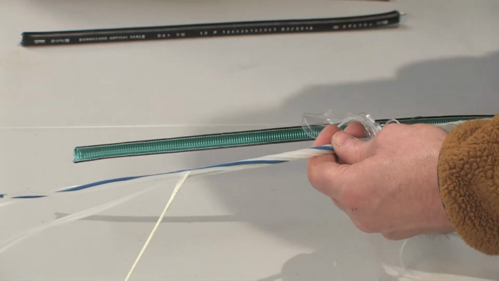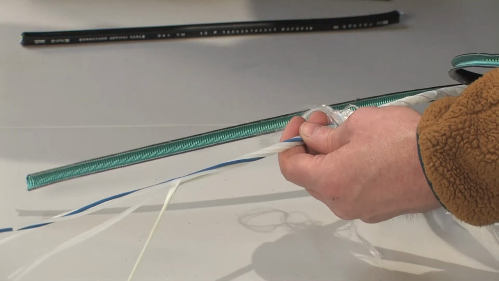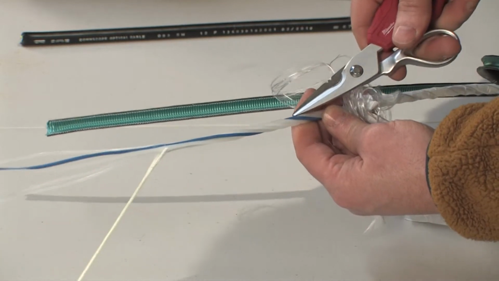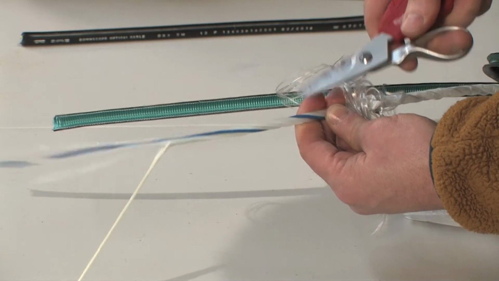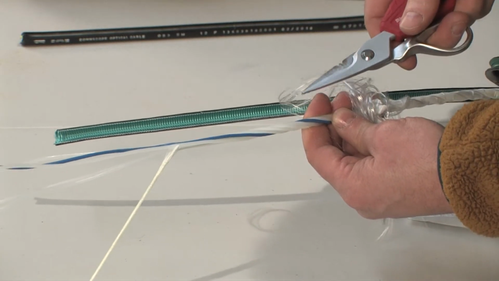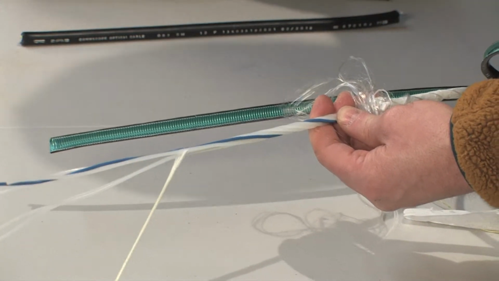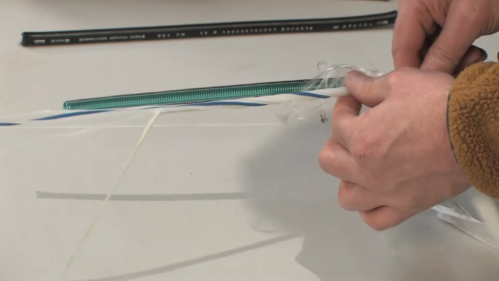The reason we wouldn't use snips in this instance is if we were to take our snips and bring them down, we would get them dangerously close to the cable, the fiber optics themselves. If we were on a live fiber cable and we cut through this, it would be detrimental to our future as fiber splicers with that particular contract.